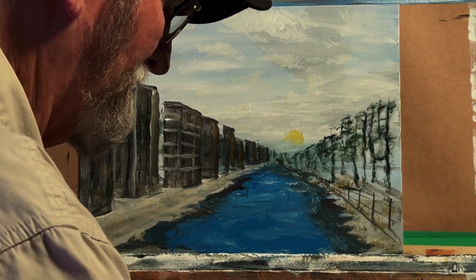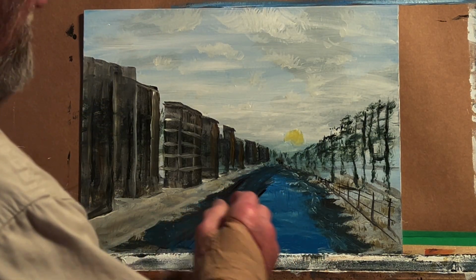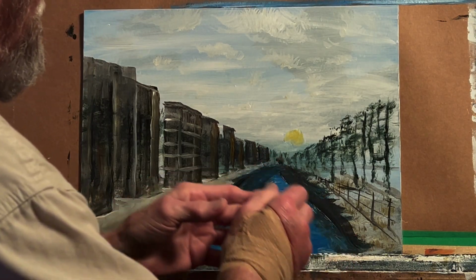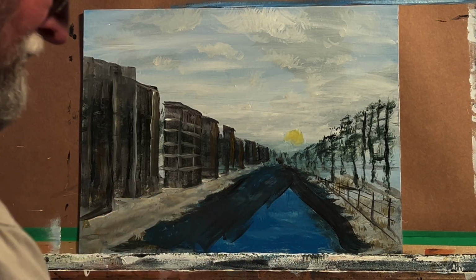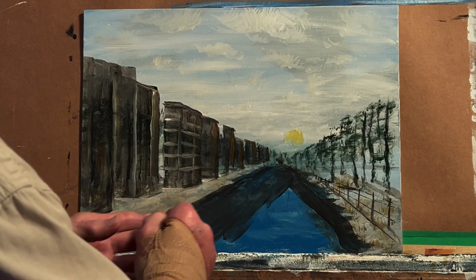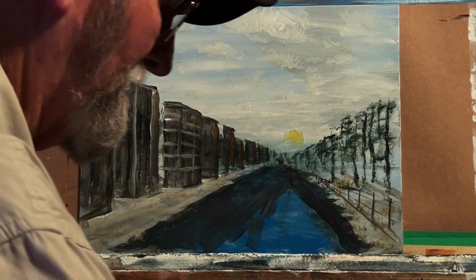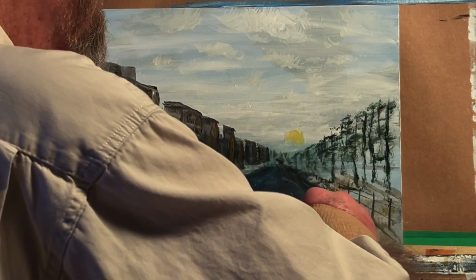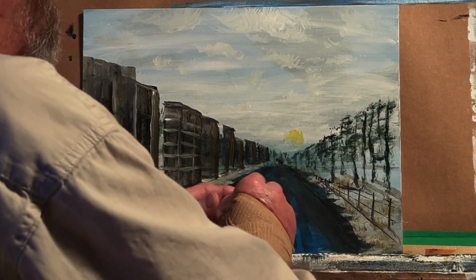And then if you wanted to make this a road, if this is a road with cars or whatever it might be, same principle, from big to little. And you want to keep your brush strokes going in the same direction.